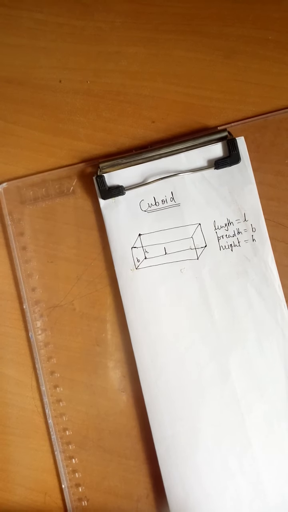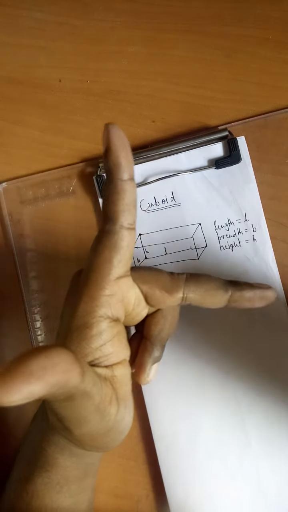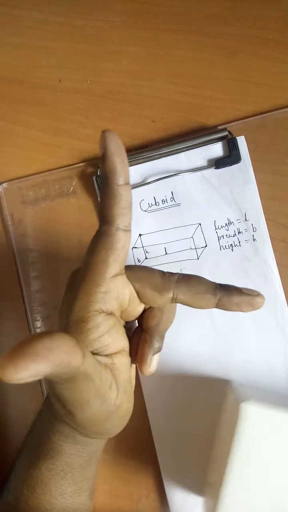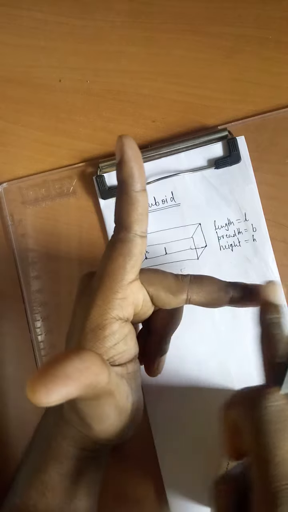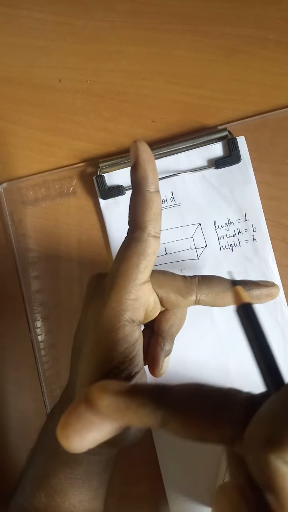I'll show you one cuboid. I just took this to make you understand. As this is three-dimensional, this finger represents its length, this finger represents its breadth, this finger represents its height. So if I place it on this one, I get everything, right?